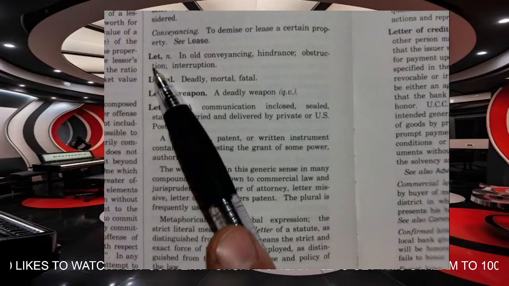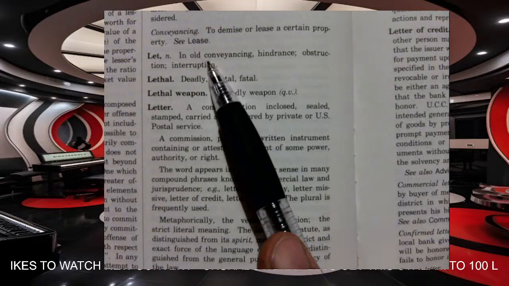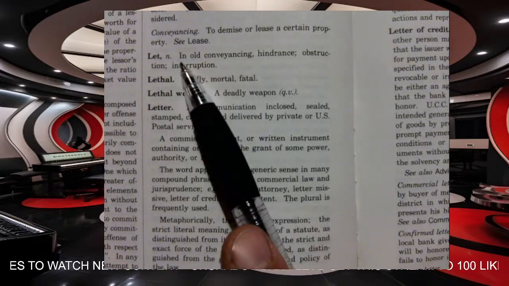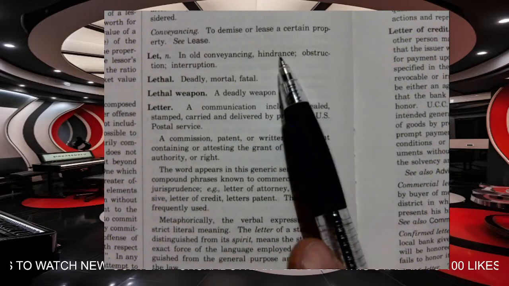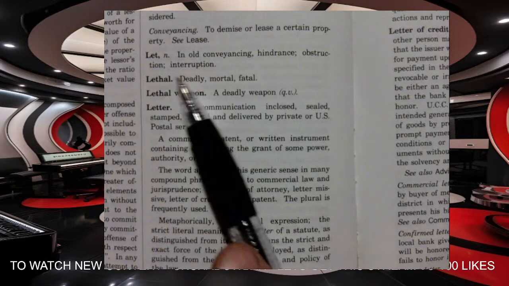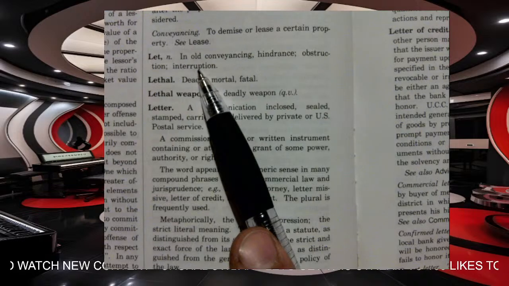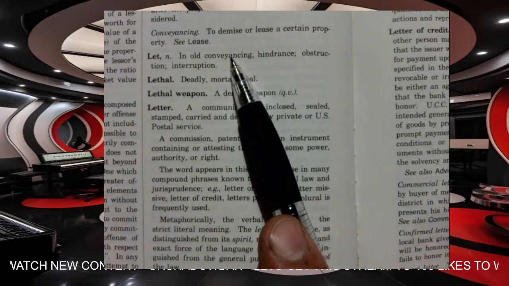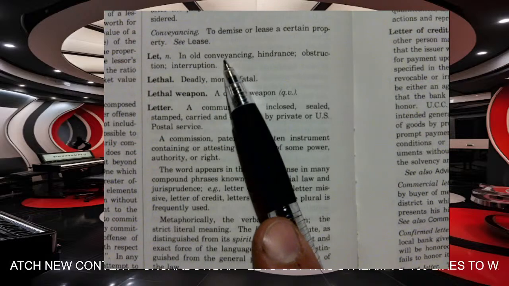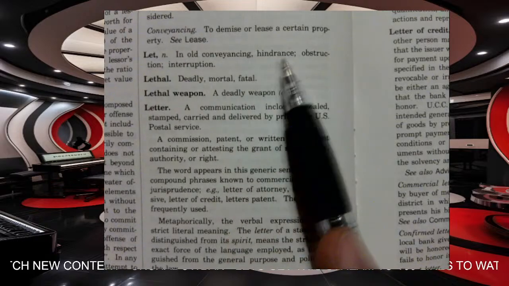The word let. Let. In old conveyancing, well, it's telling you right here, it meant hindrance, obstruction, interruption. That's telling you, in old conveyancing. Let the people be free, hindrance, obstruction.